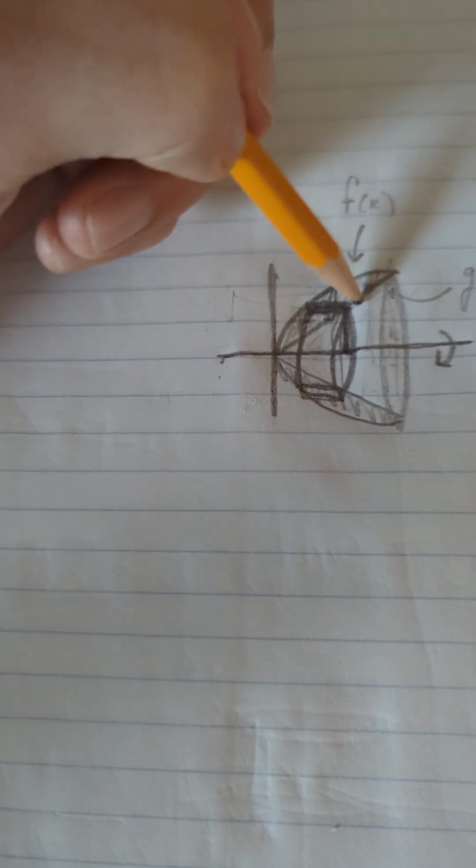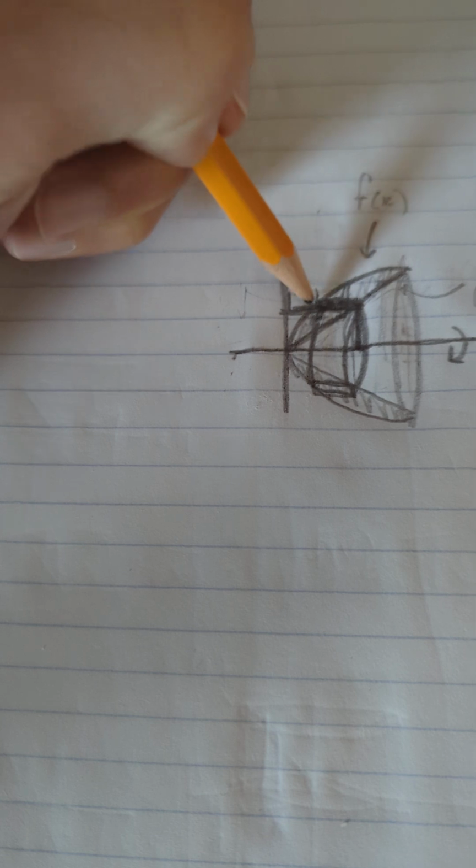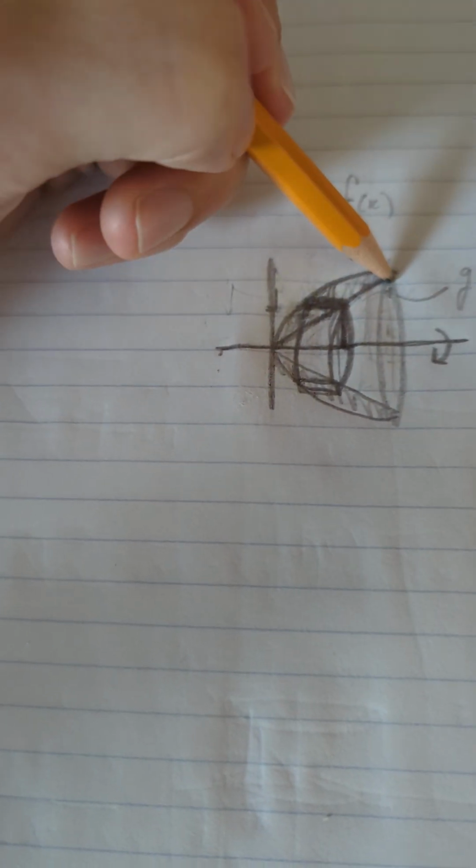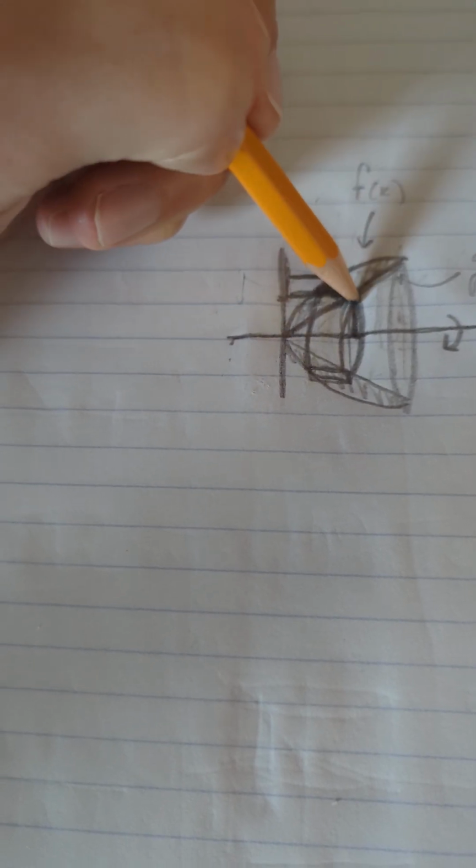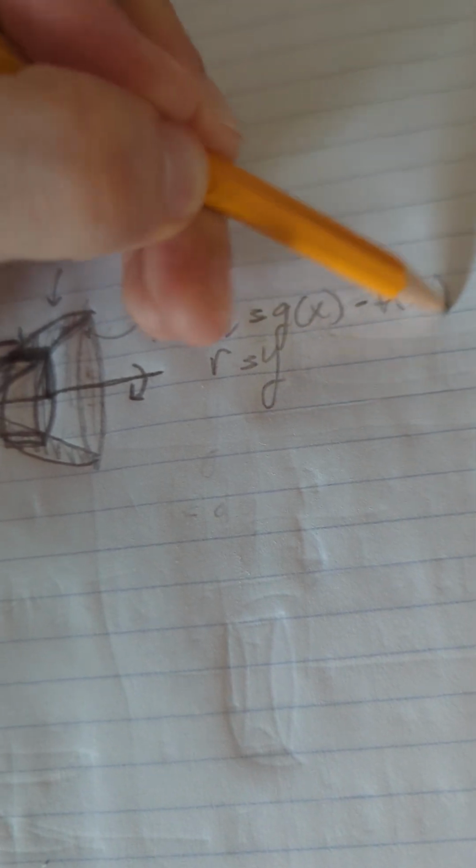Now the height of this cylinder is going to be this one, right? Because if you go all the way, it'd be this whole thing. But then there's this little edge that's an overlap. So we want to get rid of that and only account for this amount. So I'm going to take this whole thing minus this thing. And this thing is the distance between the y-axis and f of x. So this is the length of g of x, this is the length of f of x. So my height is going to be equal to g of x minus f of x.